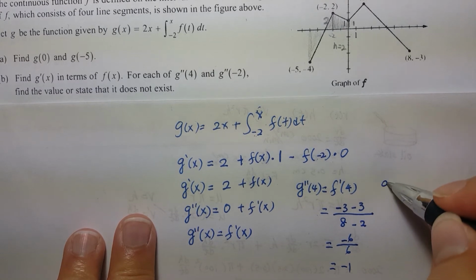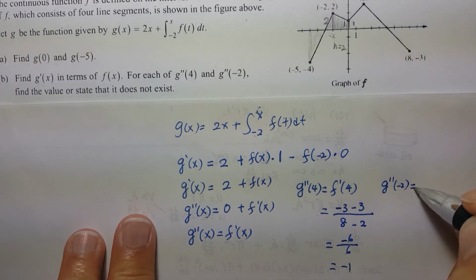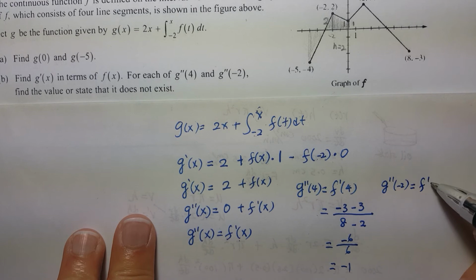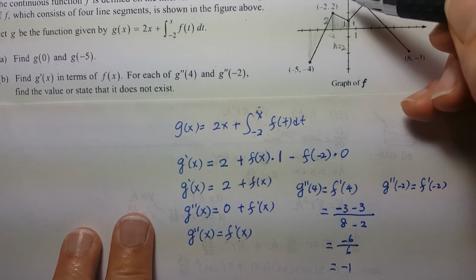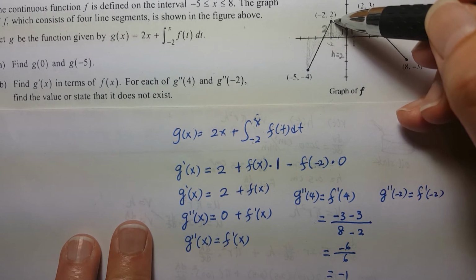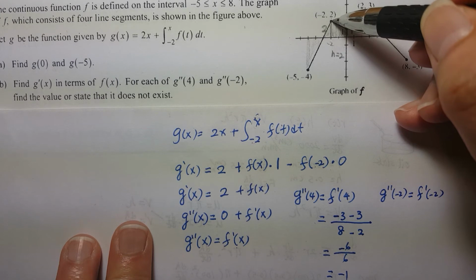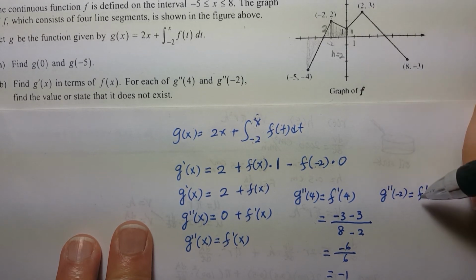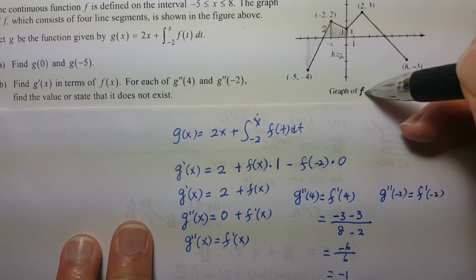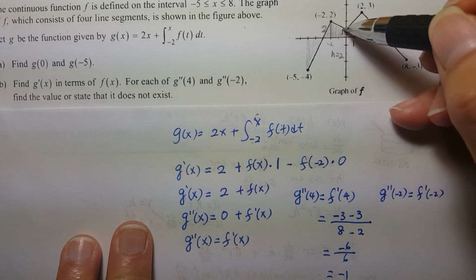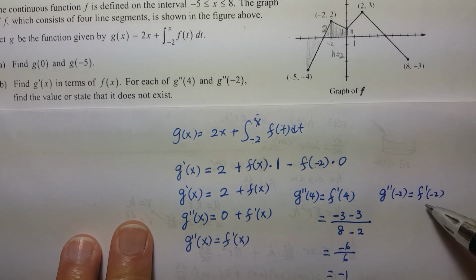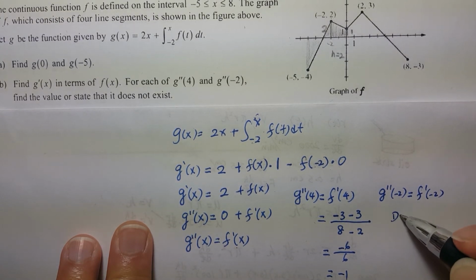Now I have to find g double prime of negative 2. And you substitute in here, so it'll be f prime of negative 2. So now let's take a look at the graph. f prime of negative 2 should be the slope of the graph at negative 2. And you find out that you have a corner over here, the left-hand slope not equal to right-hand slope. So therefore, the slope does not exist at negative 2. So it does not exist.